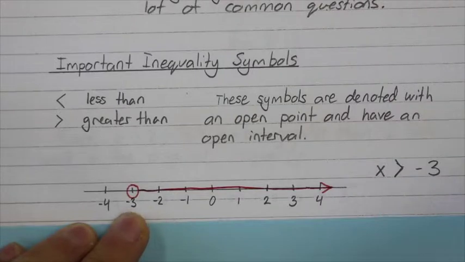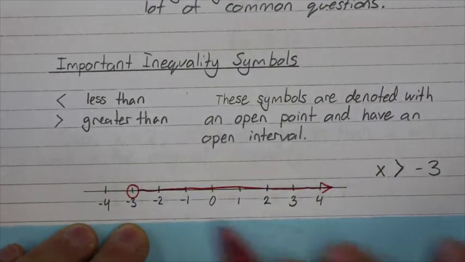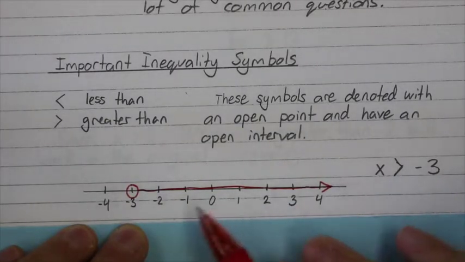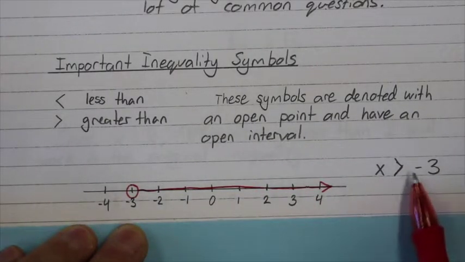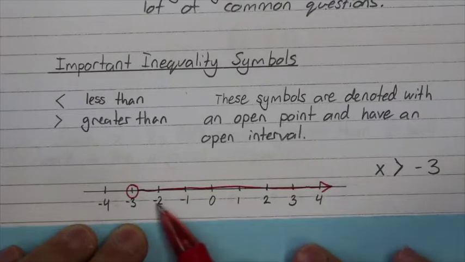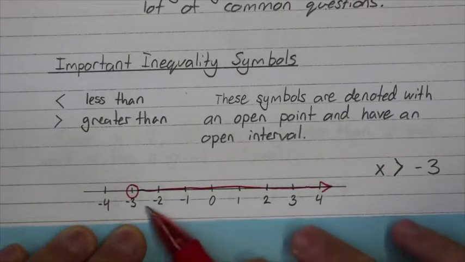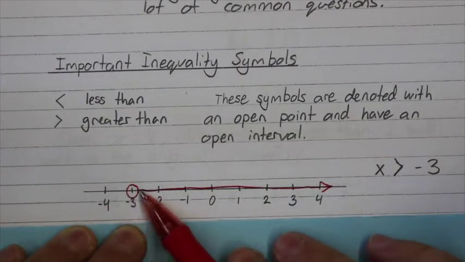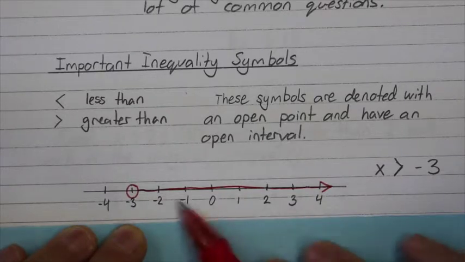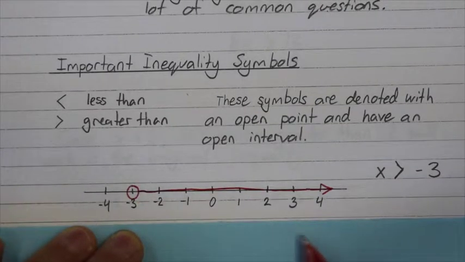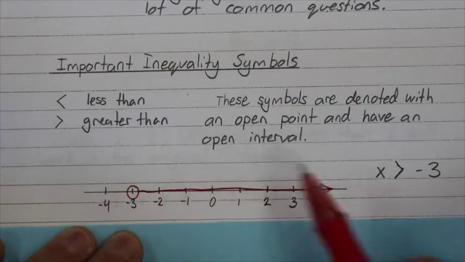So remember, there's multiple possibilities in answers, and this is how we represent that on the number line. So if this was our solution, x could be any number along this number line greater than, but not including, -3. So this open dot shows that this is not included.